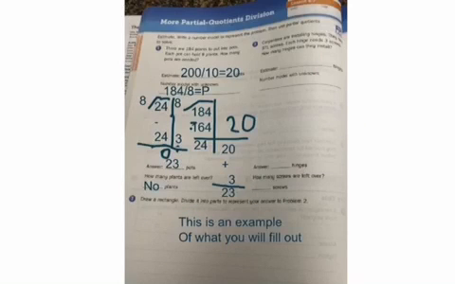Okay, I'm going to read the problem. There are 184 plants to put into pots. Each pot can hold 8 plants. How many pots are needed? So we need an estimate. Our estimate is 20. We got 20 by rounding up 184 to 200, divided by 10, which is what we rounded up 8 to.